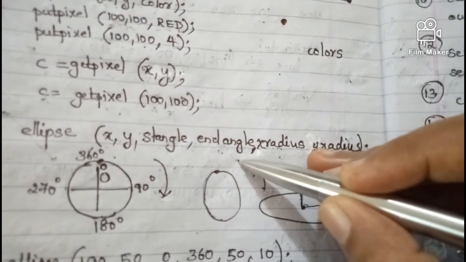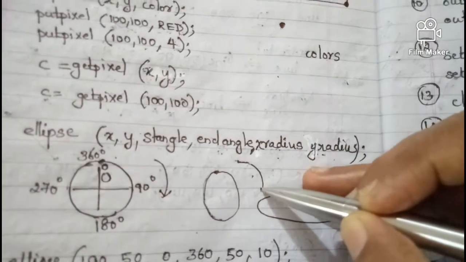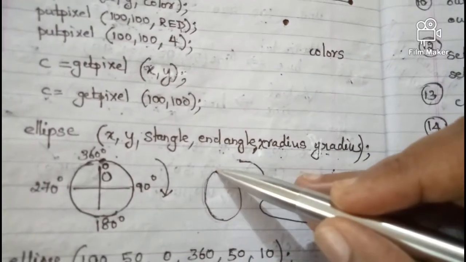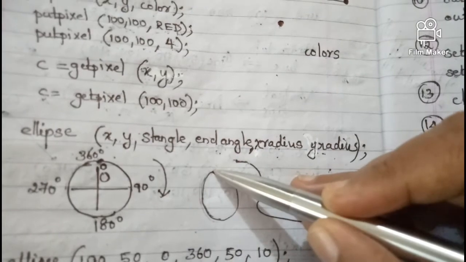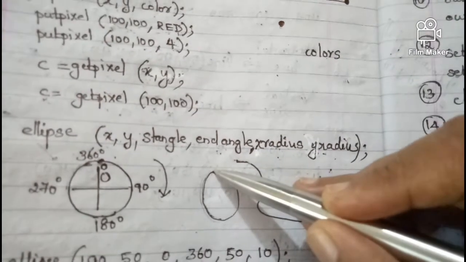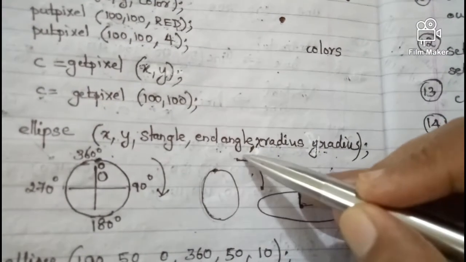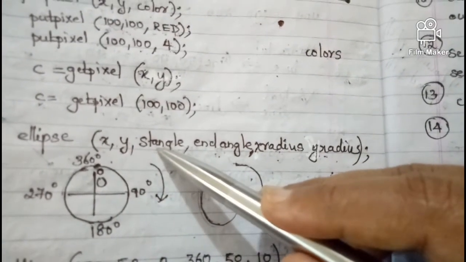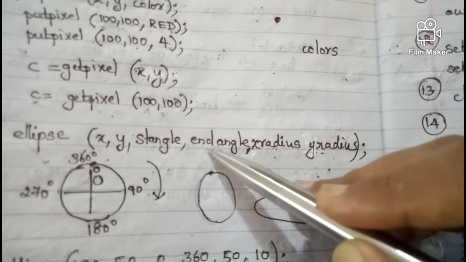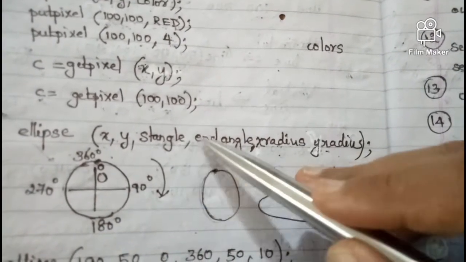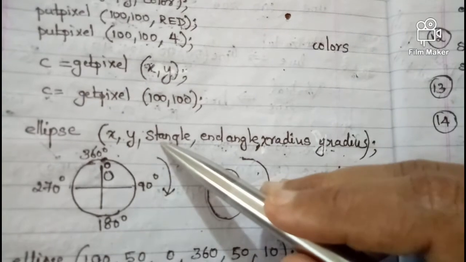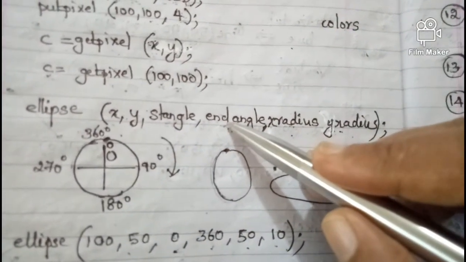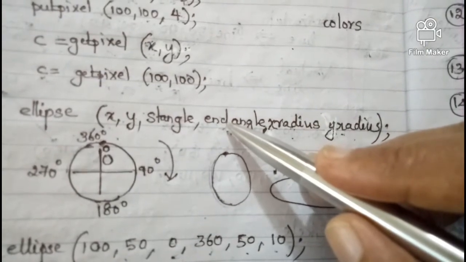This ellipse begins at this position and ends at this position, whereas this one is a complete ellipse. That means the starting point of the ellipse and the ending point of the ellipse are the same. So in this way we need to specify where an ellipse starts and at which position an ellipse ends. To specify these 2 parameters we use start angle and end angle. Clear? Now let me explain how you can give it.